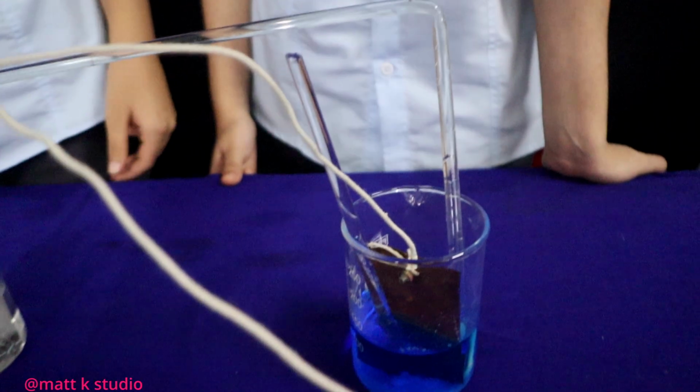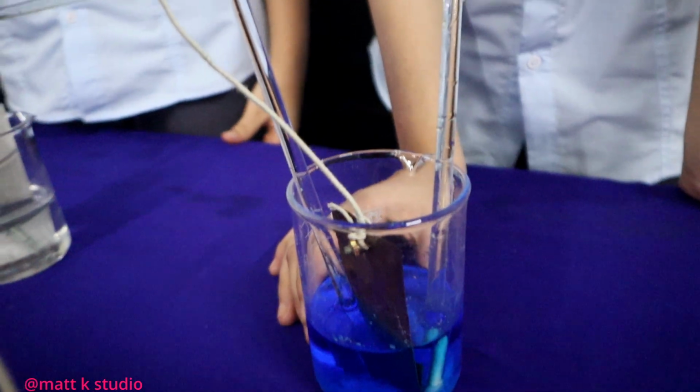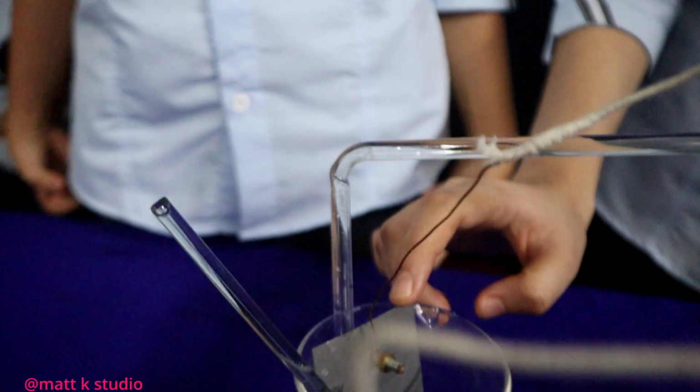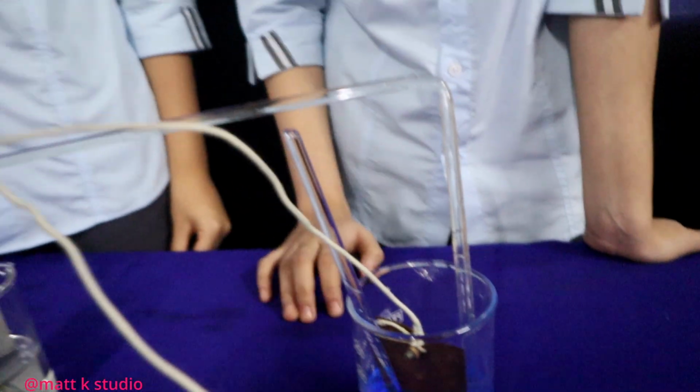What is this blue color? So this is copper sulfate solution and this one is zinc sulfate solution. We have immersed the zinc electrode in this and the copper electrode in this solution. Then what is this pipe going here? This one is the salt bridge. This allows the ions to flow between the solutions and it also completes the circuit internally.